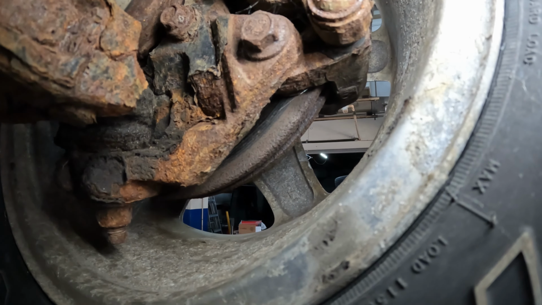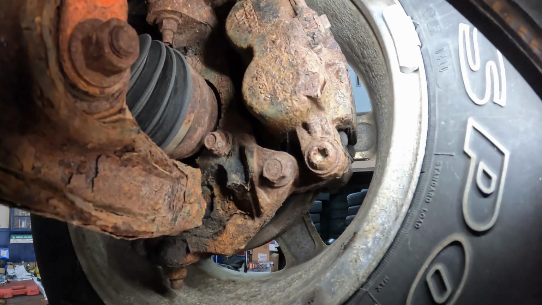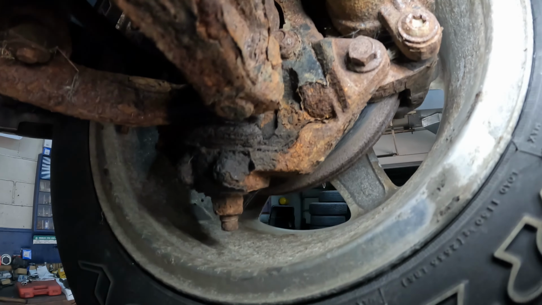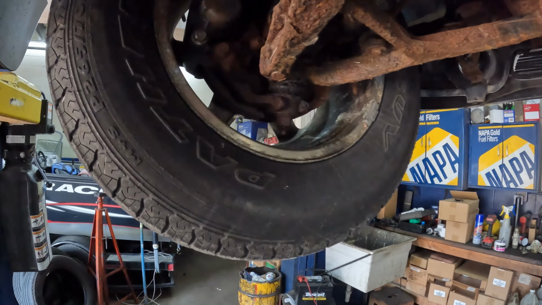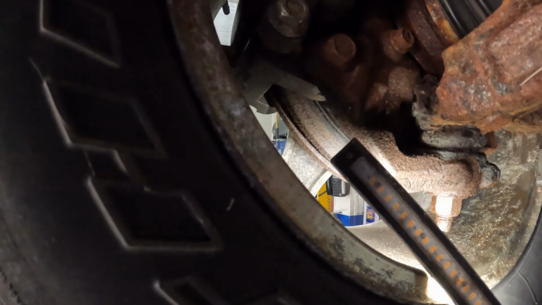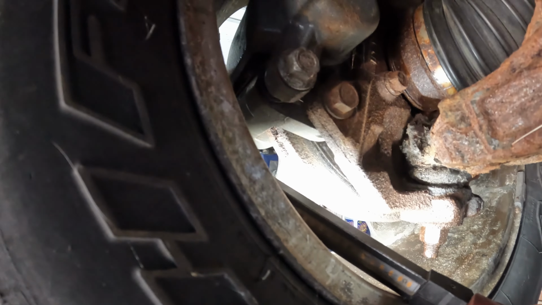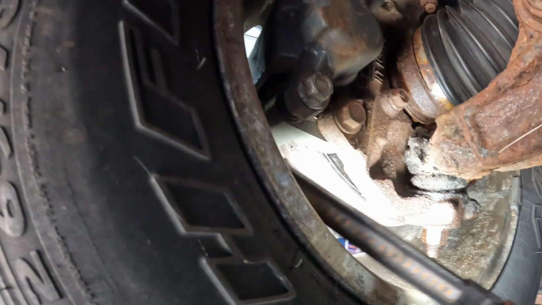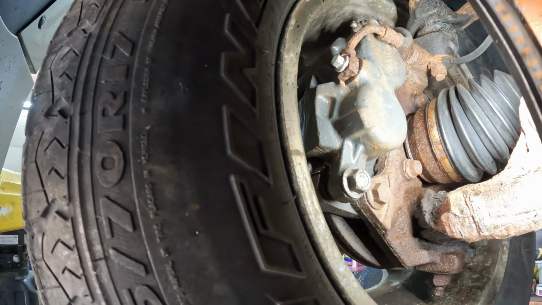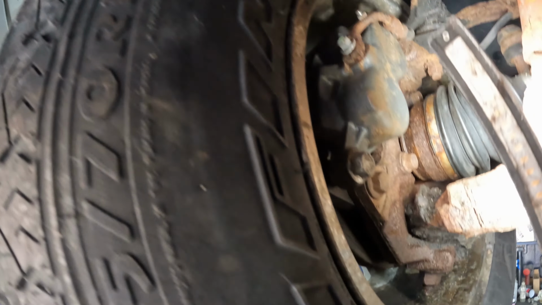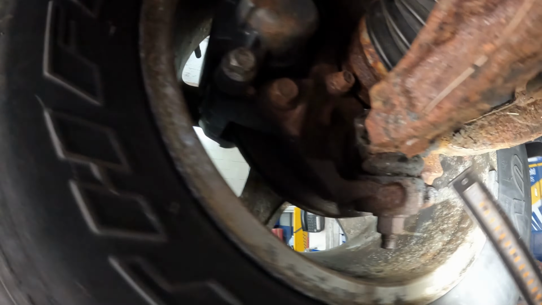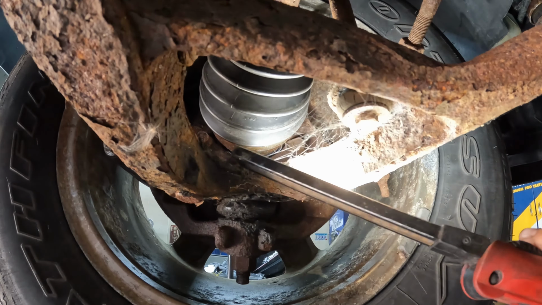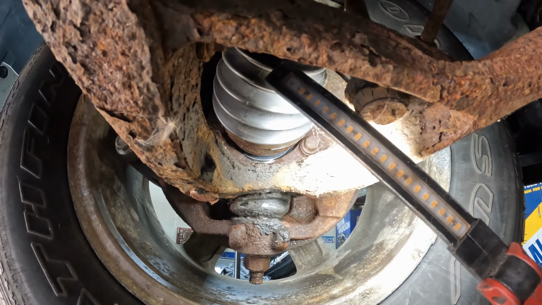There's kind of the front here. Underneath of this vehicle is real rusty. Go to the other side. You can see that rotor is rusty as hell. Got a new caliper here, some new lines. This wheel bearing has actually been replaced also. I don't know if you can see it under the boot there, but that wheel bearing has just been replaced.